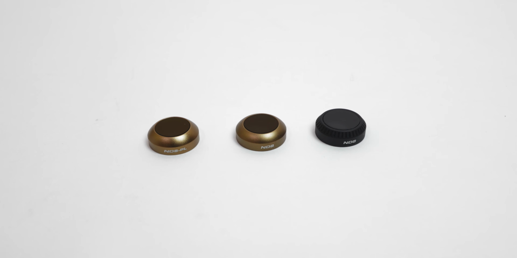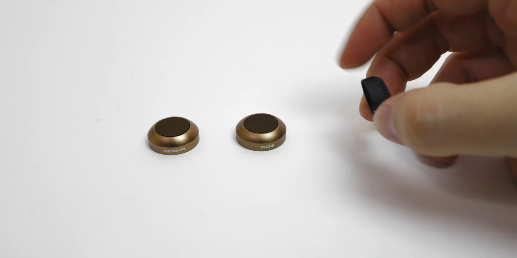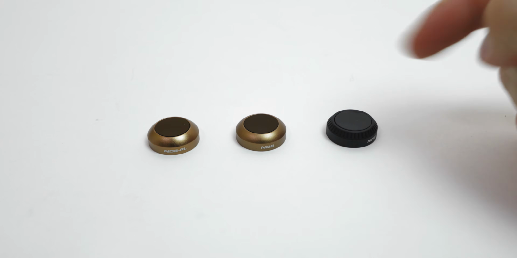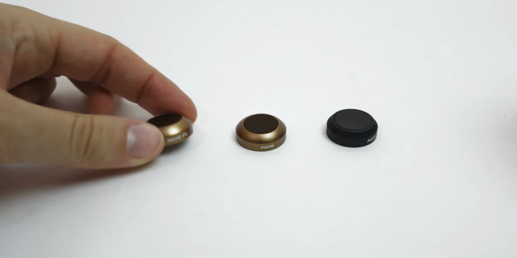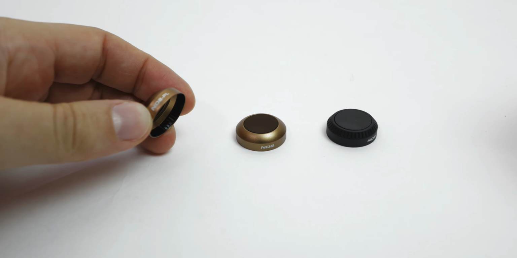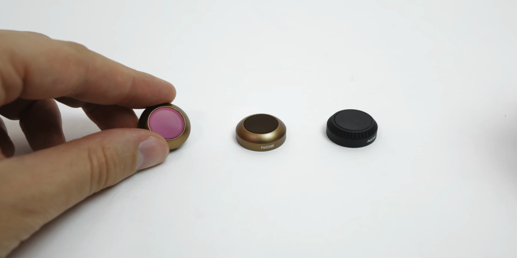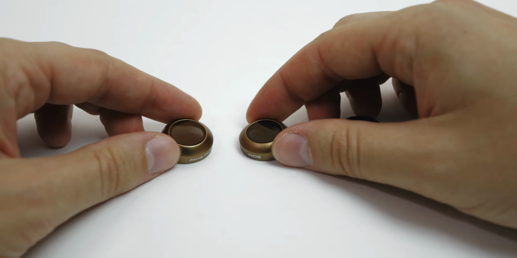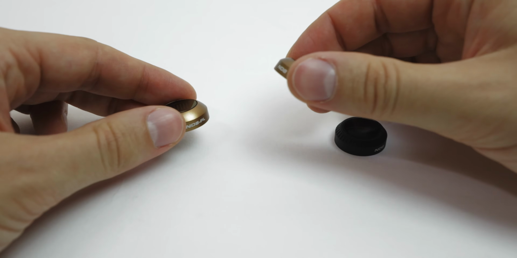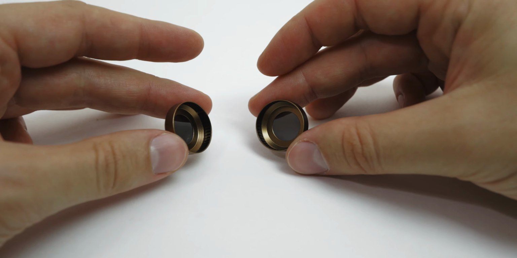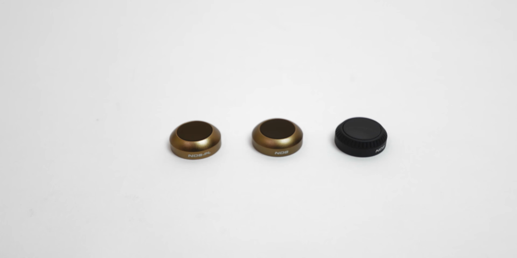Okay, so let's compare the ND8 filters against each other. If you take a closer look, aside from the optical differences, the regular filters are only made out of plastic and they don't have the separate coating that the Cinema Series does. The Cinema Series, on the other hand, has a metal housing with some plastic inlays, as you can see here, and they have the Polar Pro special coating. If you compare the two Cinema Series filters, the polarized and the non-polarized, you won't see any difference from the outside. So let's put them on the Mavic and see whether they pass the gimbal test.